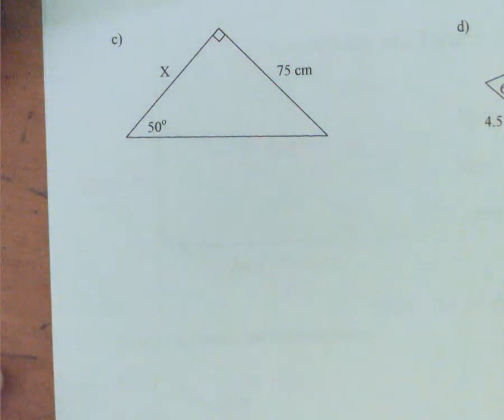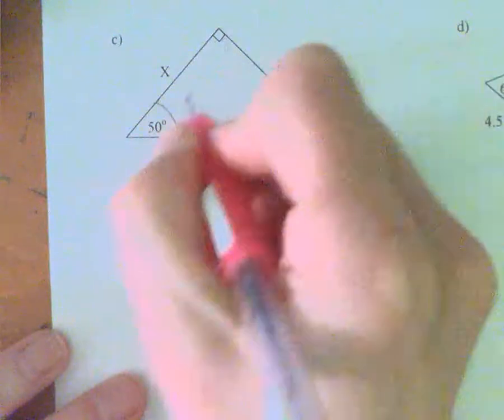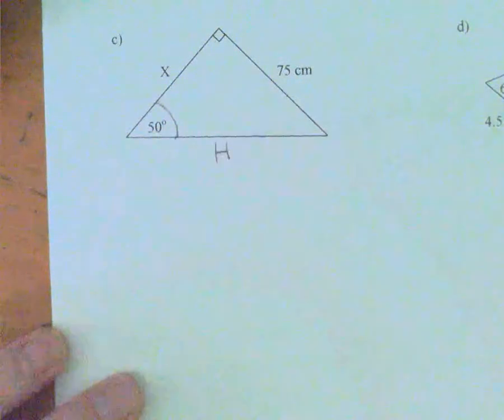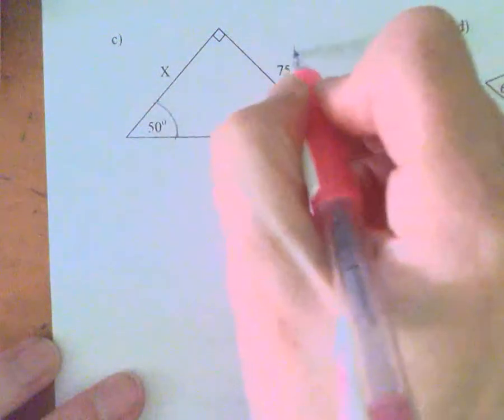Okay, so let's keep going. So we're going to look at this triangle. And again, I want to look at, there's this angle of 50. This is the hypotenuse. It's the longest side. It's the side opposite the right angle. This is opposite my angle.